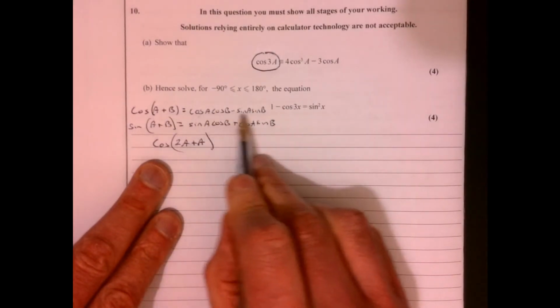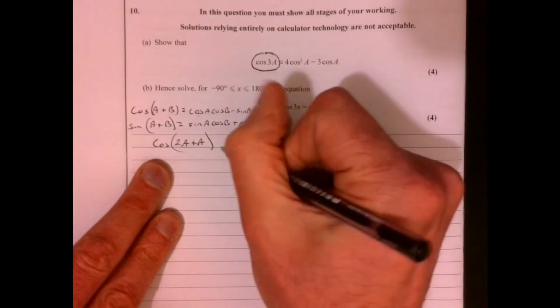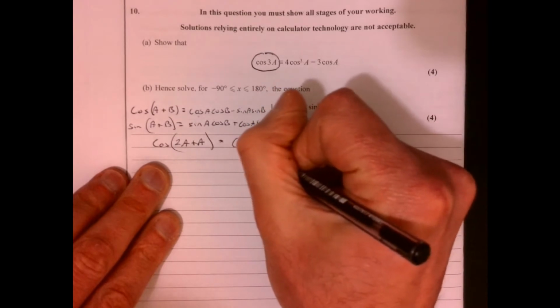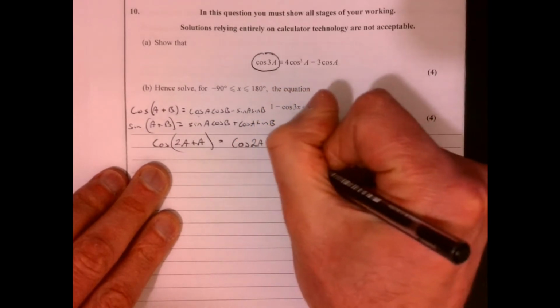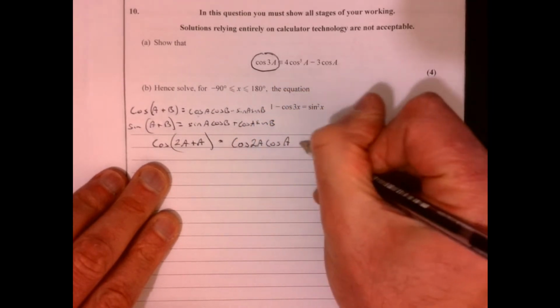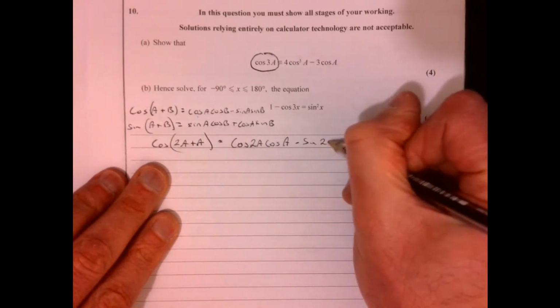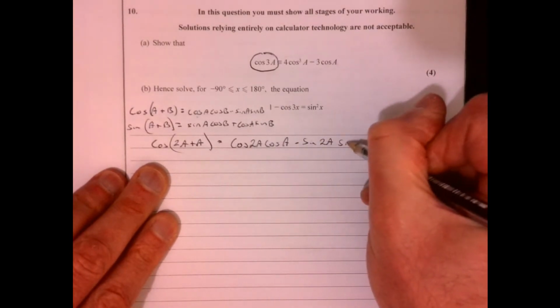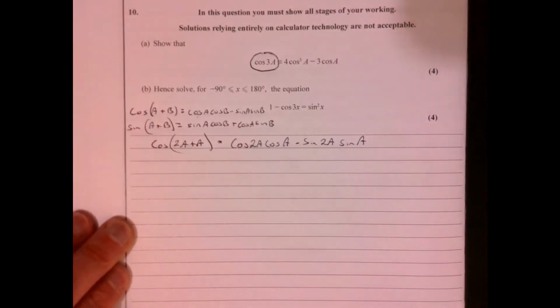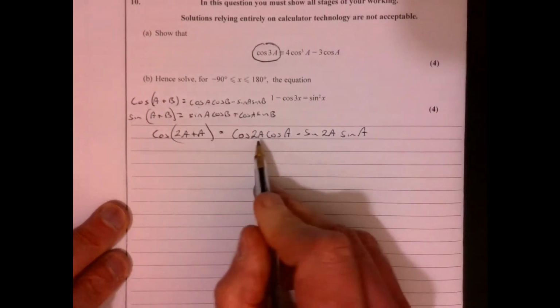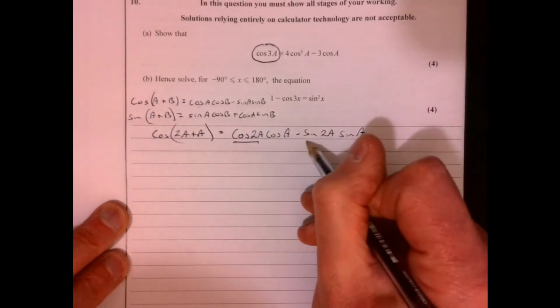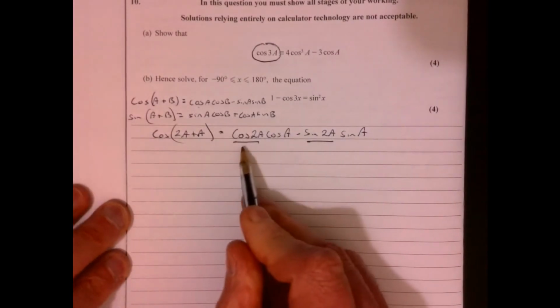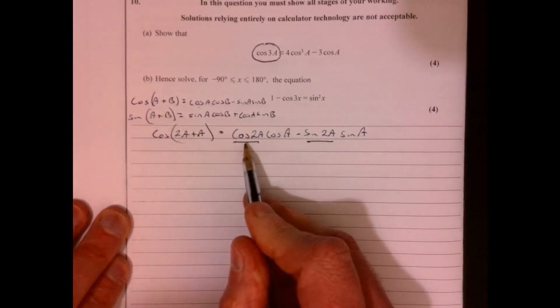So let's just write this down. Obviously I'm just going to sub them in here. So what does that give me? That gives me cos 2a cos a, take away sine 2a sine a. All right, next step. I need to do something there, and something there. So let's think about what cos 2a is.